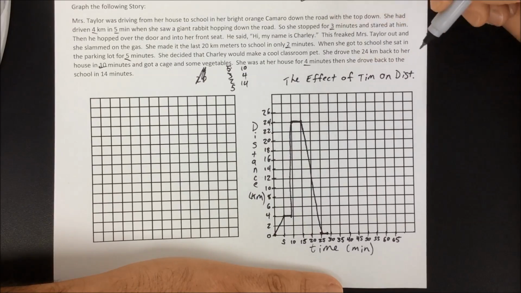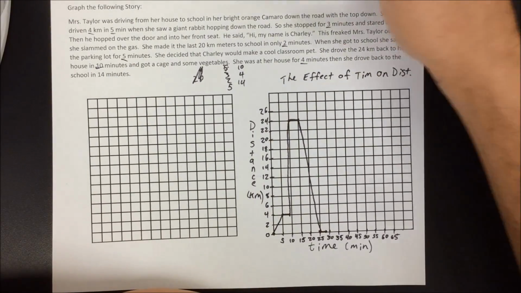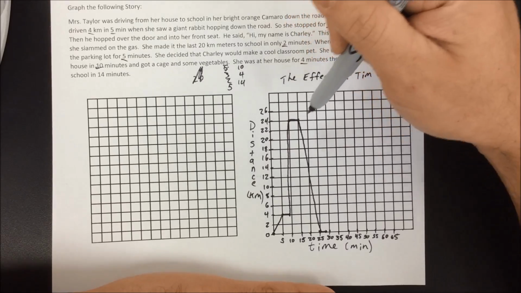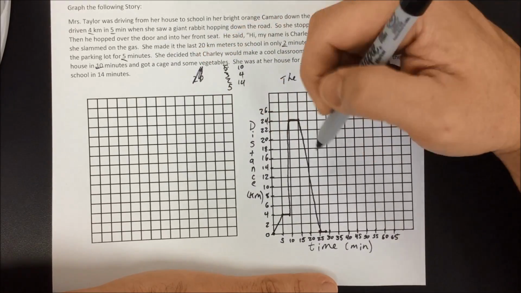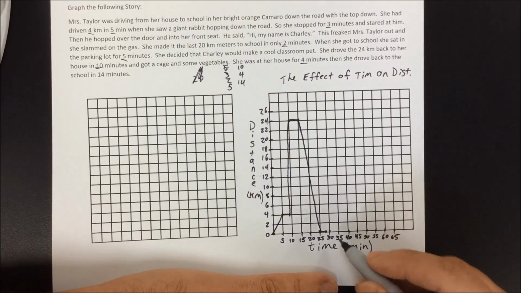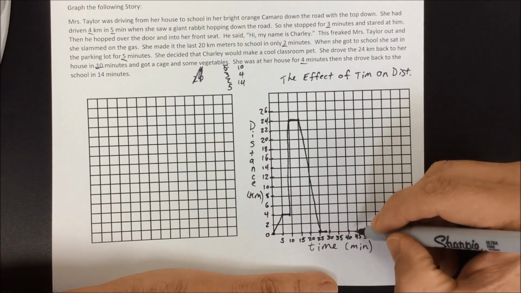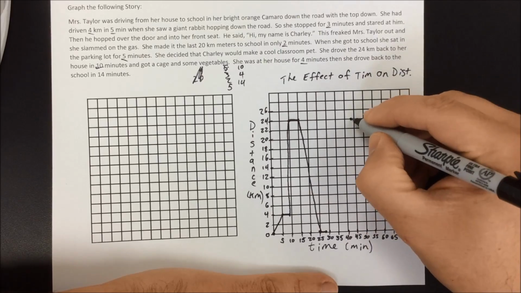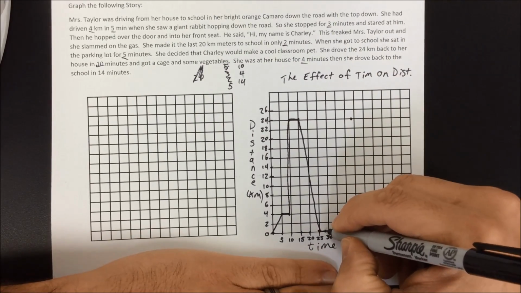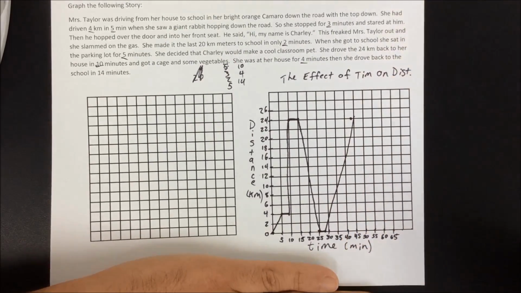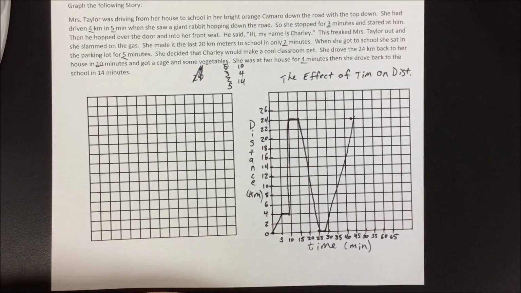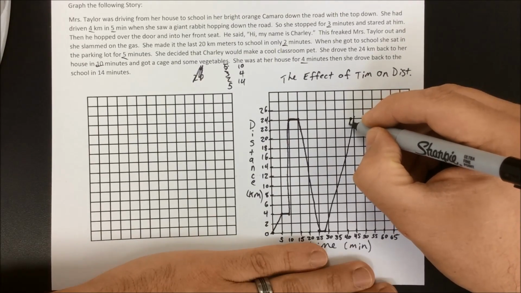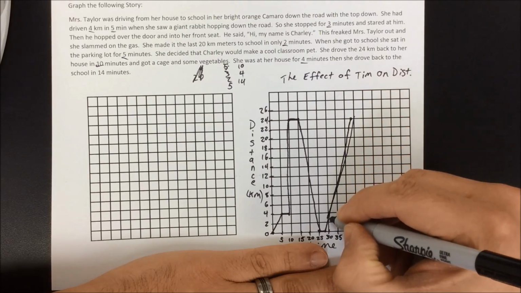Then she drove back to school in 14 minutes. Well, it doesn't say how far it is, but we know that she was already at the school once, and that was 24 kilometers away. So I'm going to draw a line in 14 minutes and back up to 24. So 14 minutes, so 5, 10, and then so 14 would be about right there, up to the 24. And then connect the dots. And so this is a graph of Miss Taylor's journey. I'm trying to connect that better. There we go.